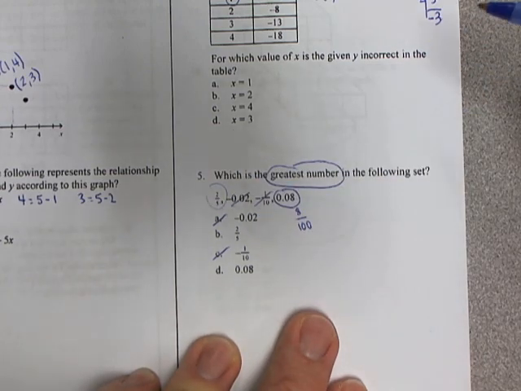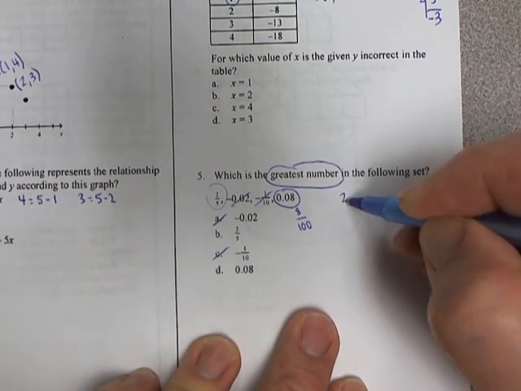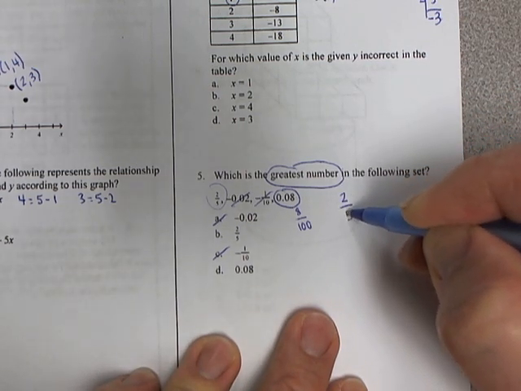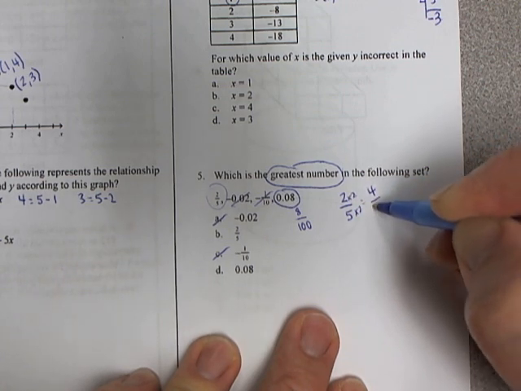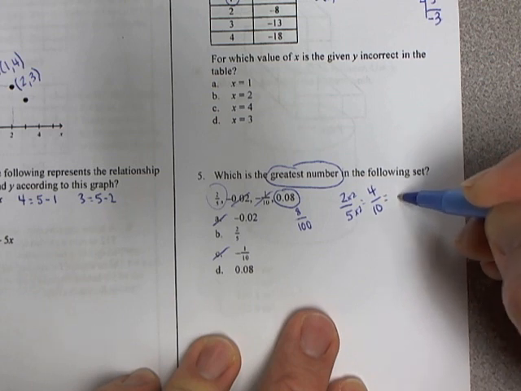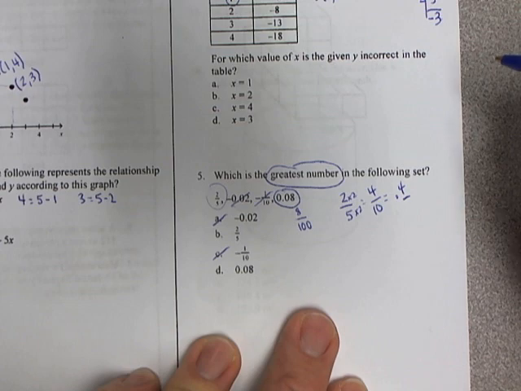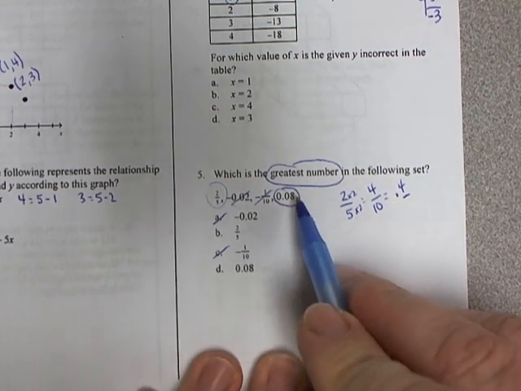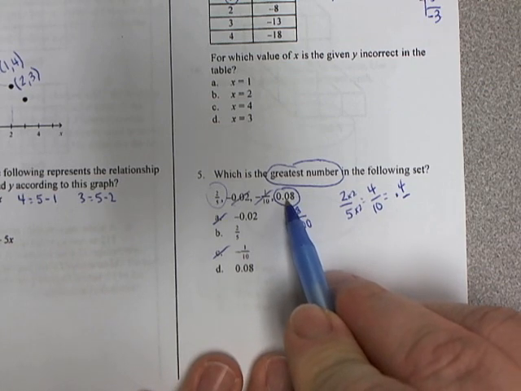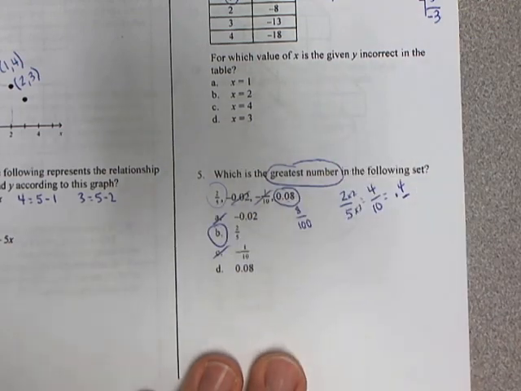So let's convert this 2/5 to a decimal. Well, 2/5, I can multiply by 2 and get 4/10. And 4/10 is the same thing as 0.4 because the 4 is in the tenths place, one place to the right of the decimal. So which number is greater? Well, let's compare the tenths place. We have a 0 here and a 4 here in the tenths place. So it has to be 2/5 is the greater number because 4 is greater than 0.